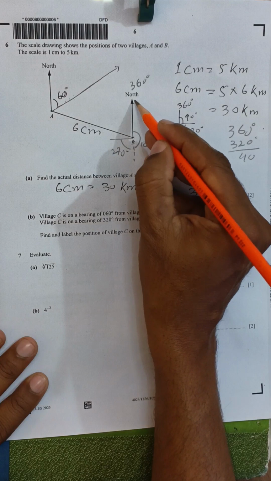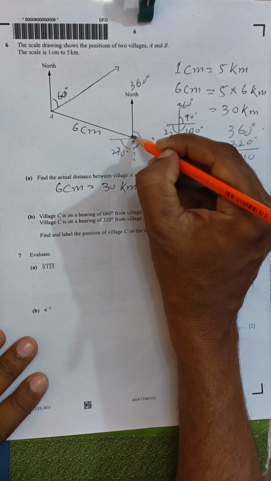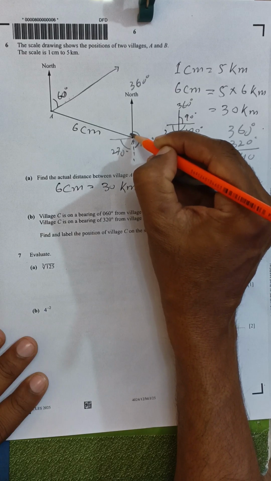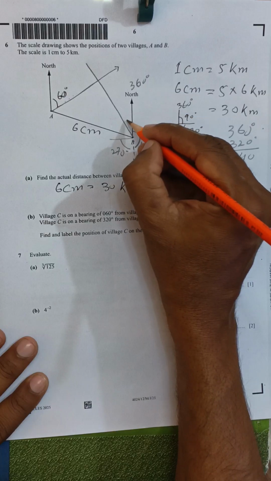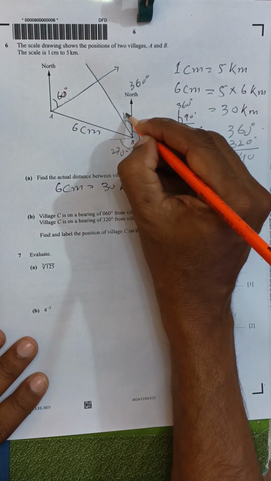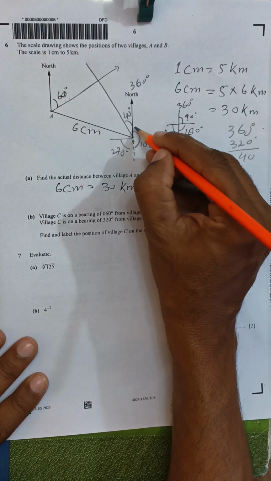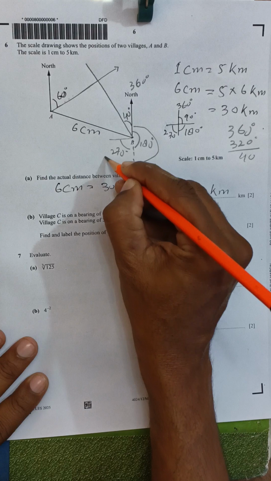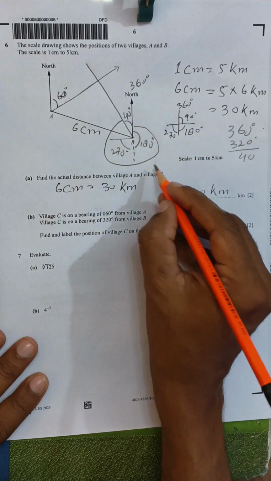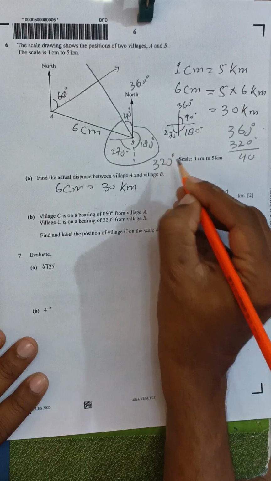So it will be 40 degree less. Just calculate a 40 degree less angle from here. This total angle will be 320 degree.